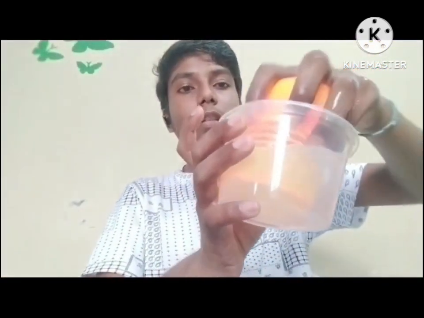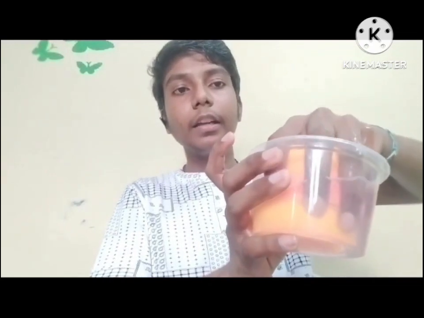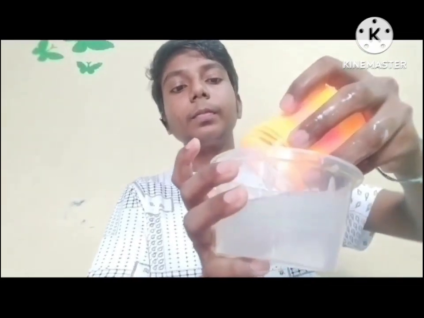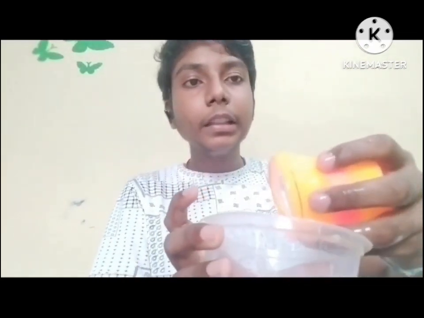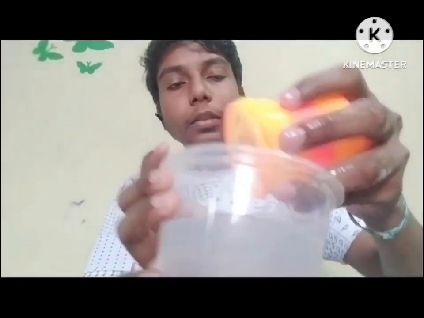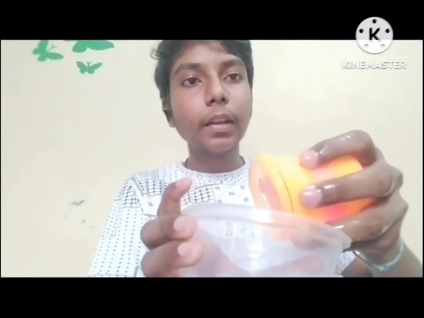Okay, let's dip the slinky inside the bubble solution and take it out. After dipping the slinky inside the bubble solution, the soap molecules get stuck on the surface of the slinky due to adhesive forces of contact. You can see the molecules getting stuck on the surface of the slinky. After taking it out, we can see the soap film being formed between the slinky.